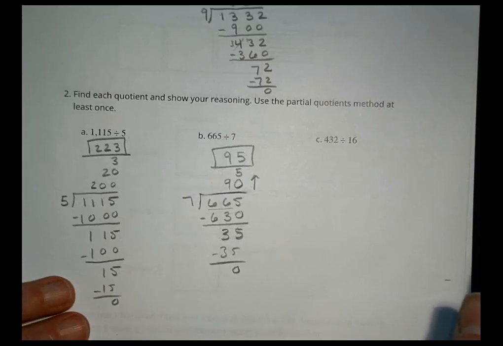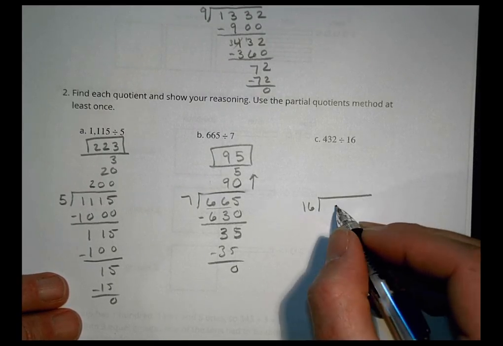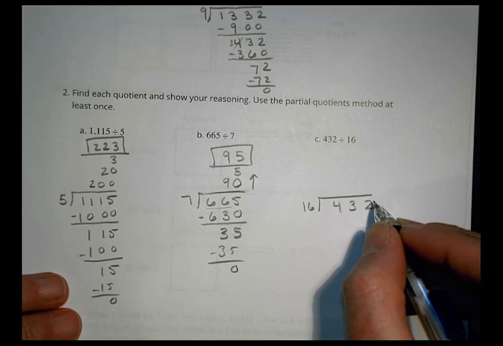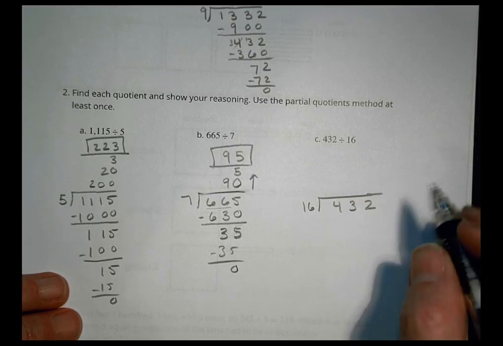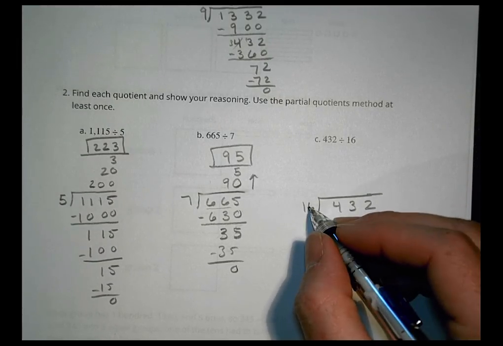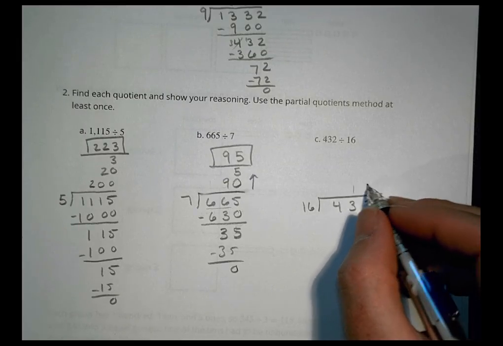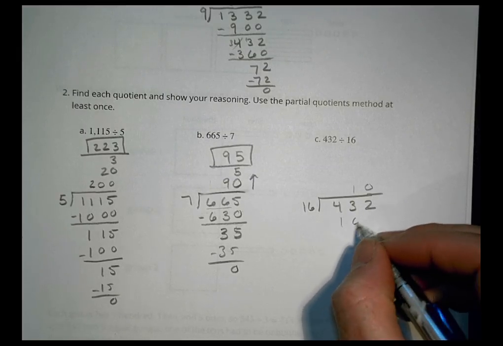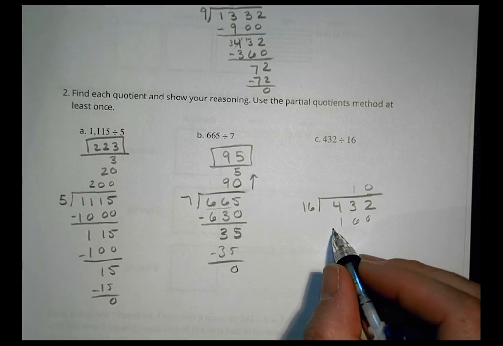If we're doing our math right. And our last one, we do 16 and then 4, 3, 2. So 432 divided by 16. And in our case here, I think about 16, and that's going to be, if I had 10 groups of 16, I would have 160, right? So I could do that if we chose to. I could say, well, let's just leave it like that.